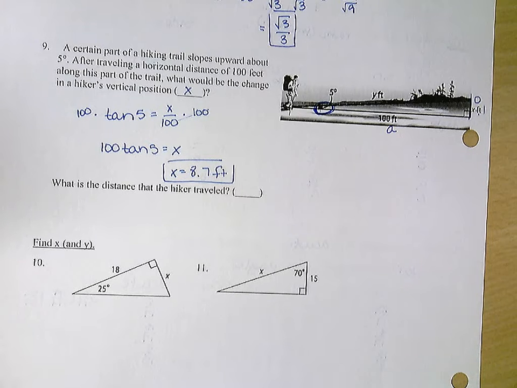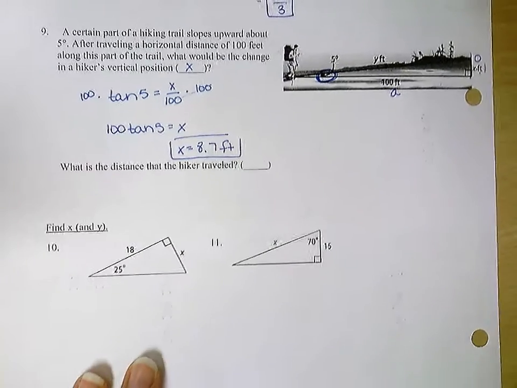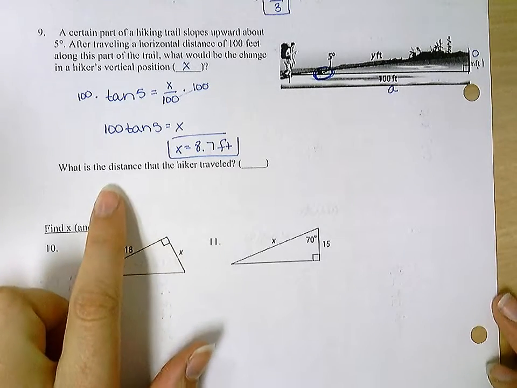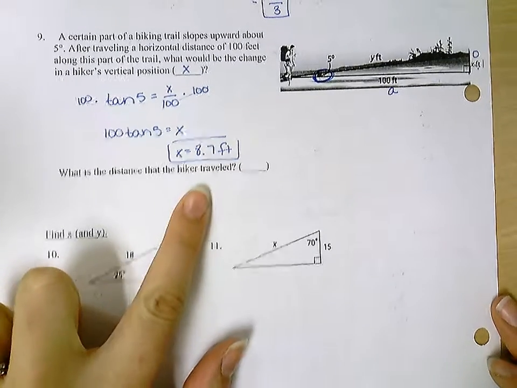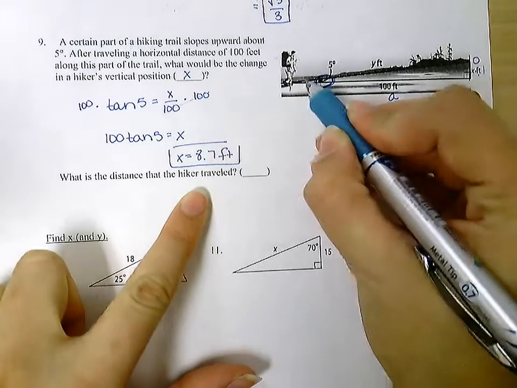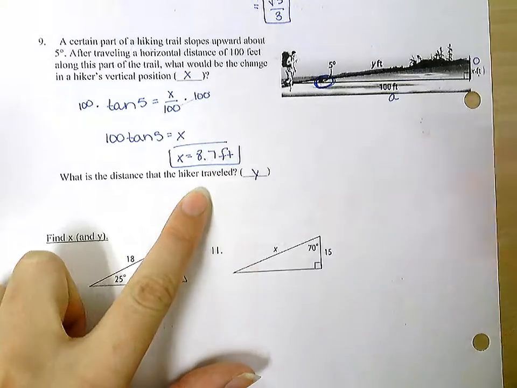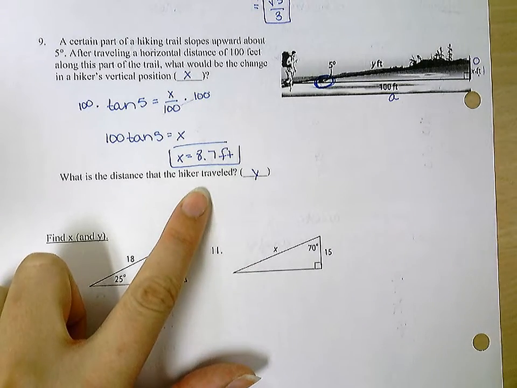All right, so I want to keep going here so that we can do a couple more examples. Those of you who do have a different calculator, I'll help you change your settings in a little bit. But I want to continue. So, second part to number 9. We have to find the distance that the hiker traveled. That's this other variable right here, y. So that's what I want to find next.